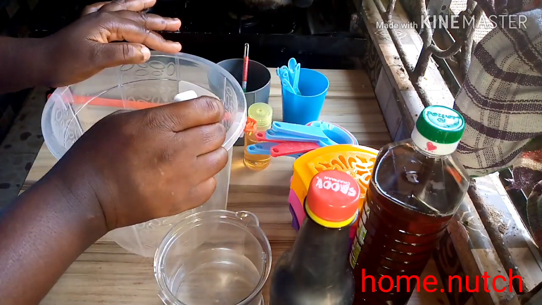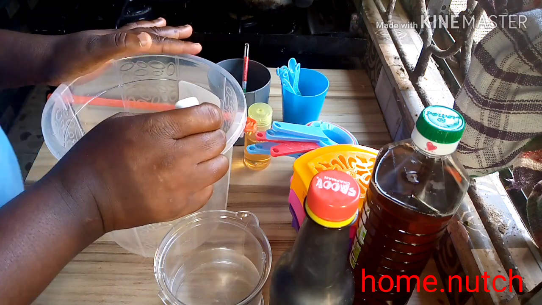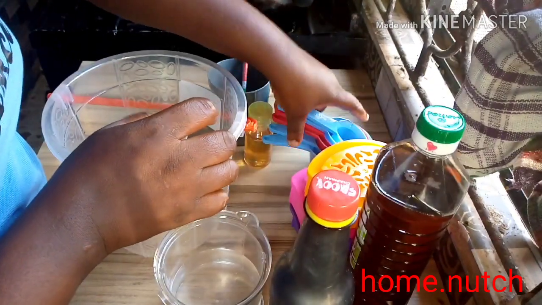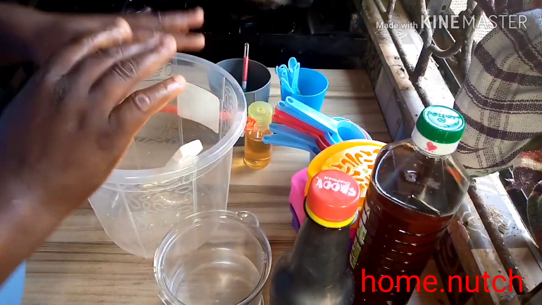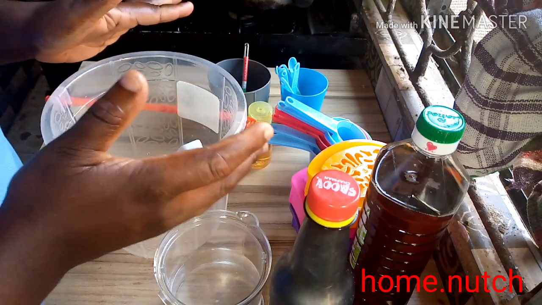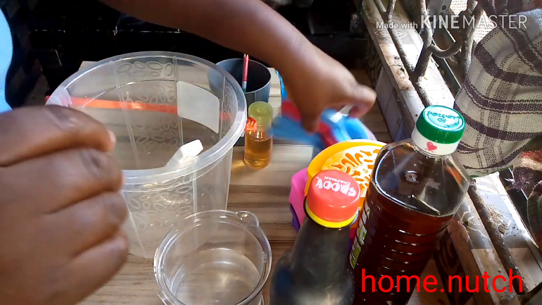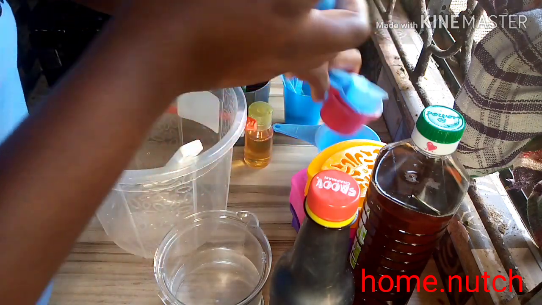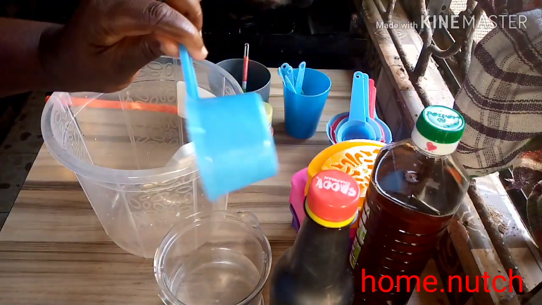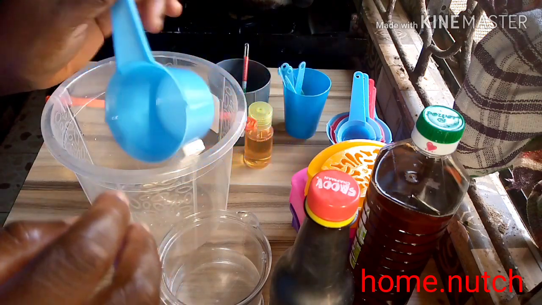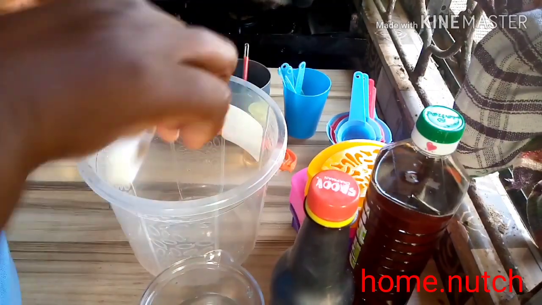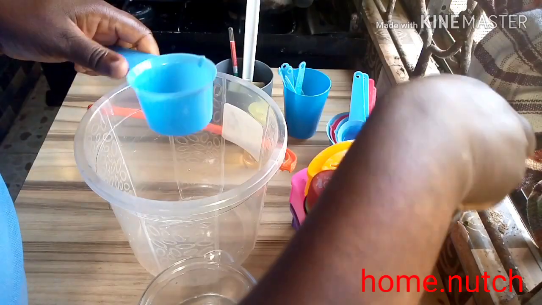So now, just like I've said in my previous video, we do our basic measurements, 2:1. That means our oil will be 2, then our lye will be 1. In this case, we're measuring. I'm picking this as my unit. This is the unit that I'm going to use for this. So I'm going to measure my used oil.